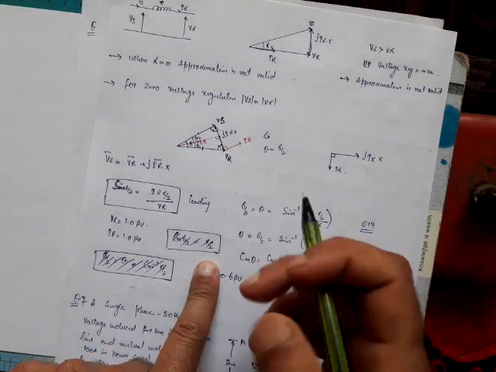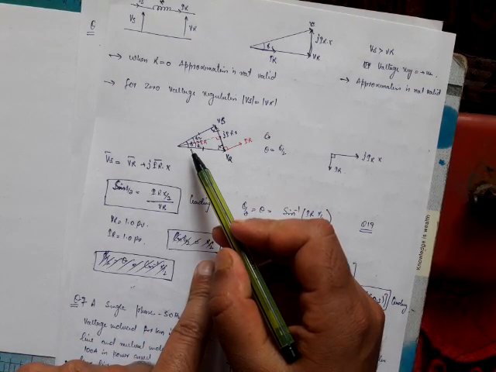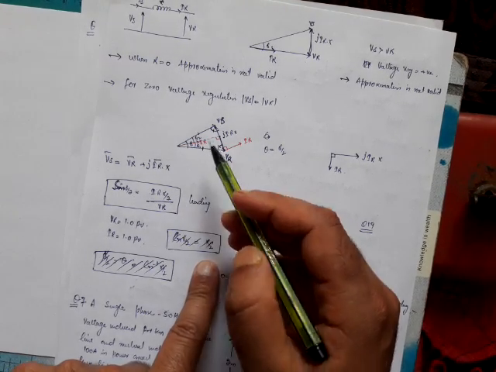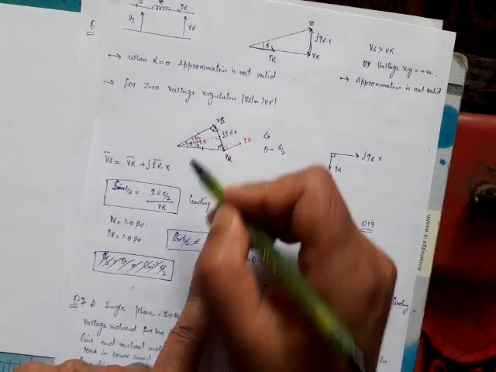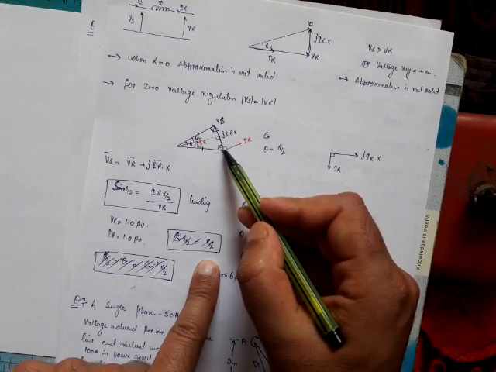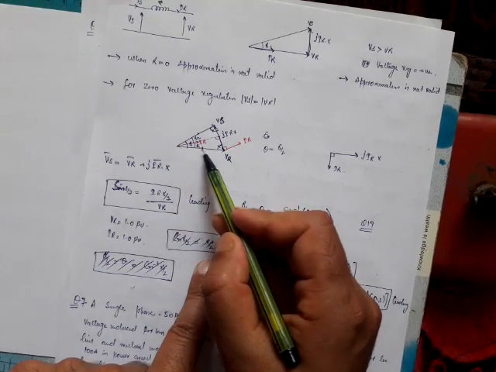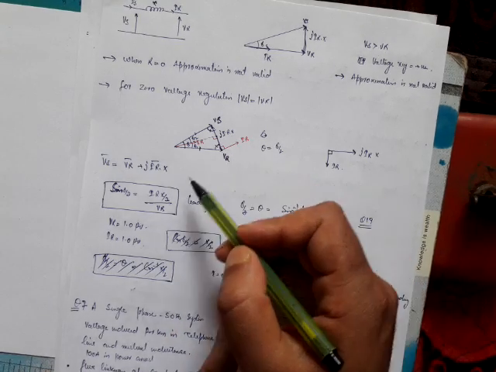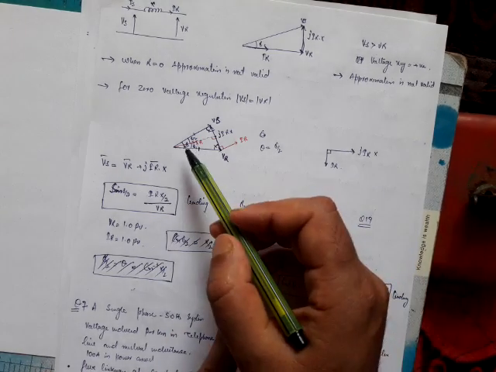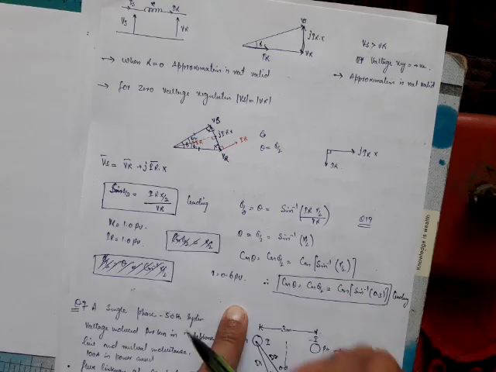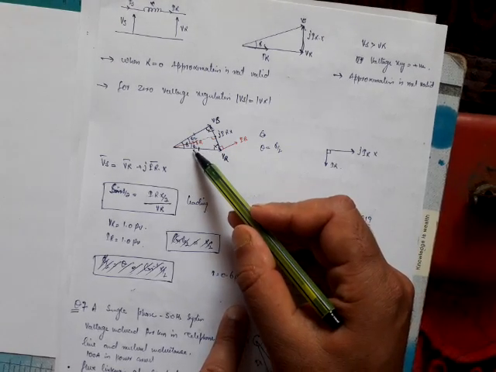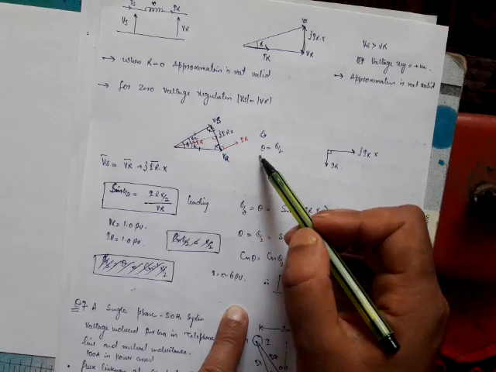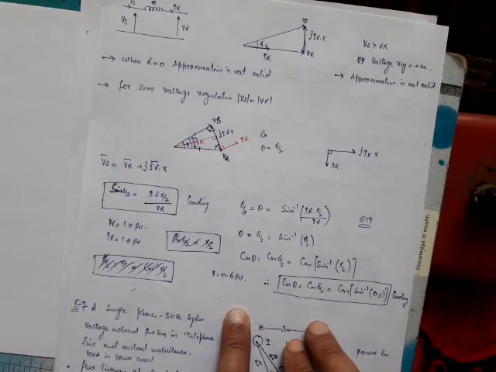So from this triangle it's quite evident that sine delta by 2, that is the sine of this small angle, will be its perpendicular divided by its hypotenuse, where the perpendicular is half of this length, that is IR x by 2, and the hypotenuse is the voltage VR. And of course you'll see that IR is leading VR by an angle theta, which is equal to delta by 2. This is a leading angle.